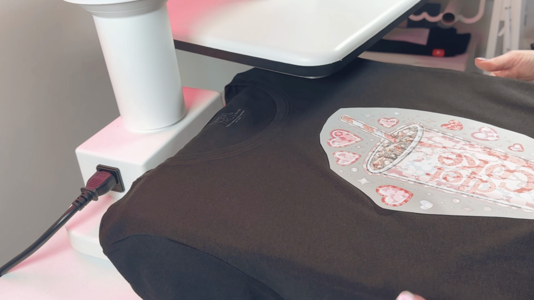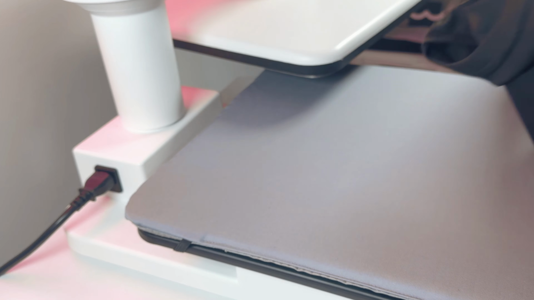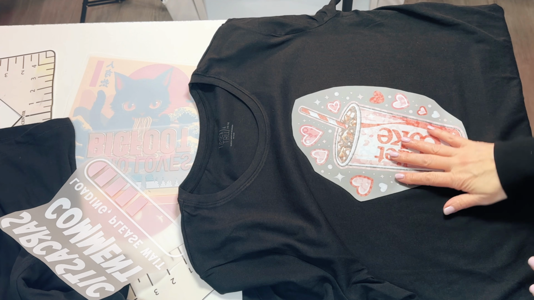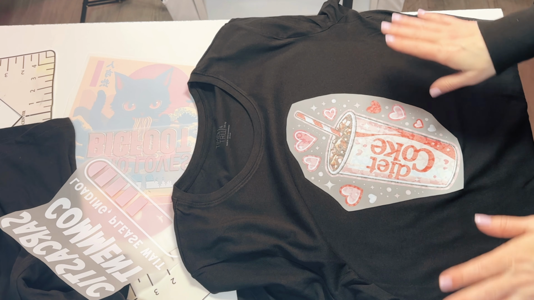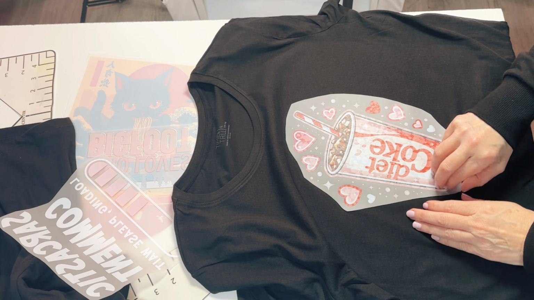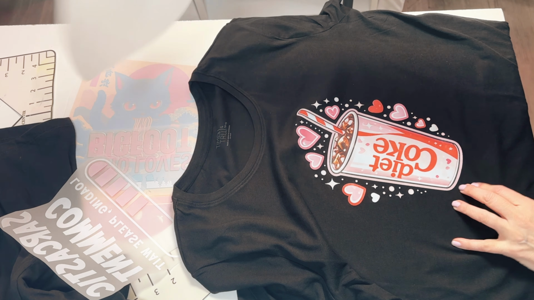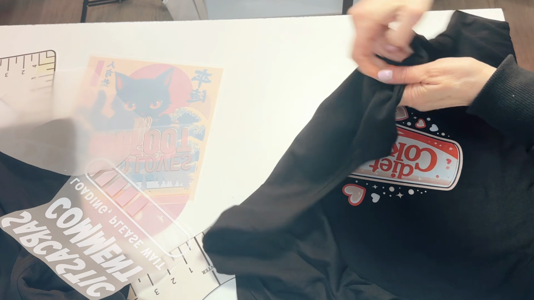So we're going to go ahead and just place this over here. You can actually do this warm or cold. You can peel it either or. I'm going to go ahead and peel it. So we're just going to take this, pull this down. That is so cute. Look at this.